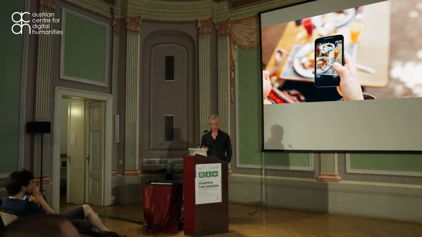Now, if you think about data, you can think of something like this, taking a snapshot of the actual physical world. So this photograph of this food is not the food itself. The food, well, you can eat it, you can smell it, you can taste it, you can move it around, but this image is just a snapshot of a certain moment in time.